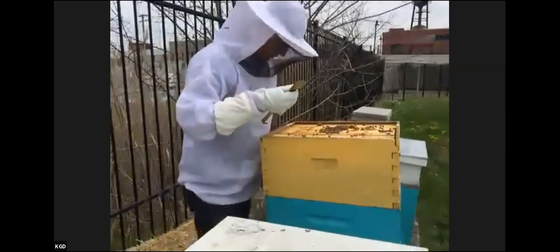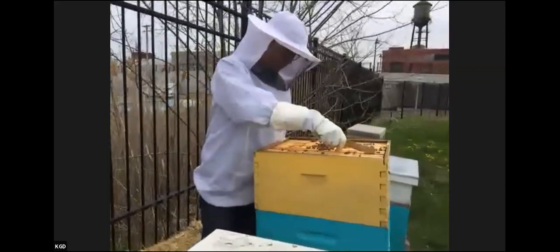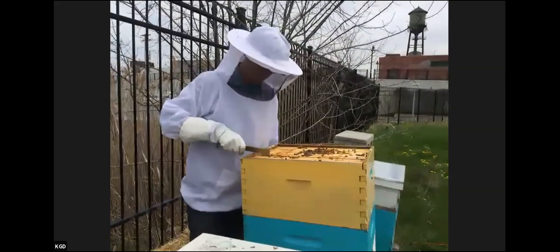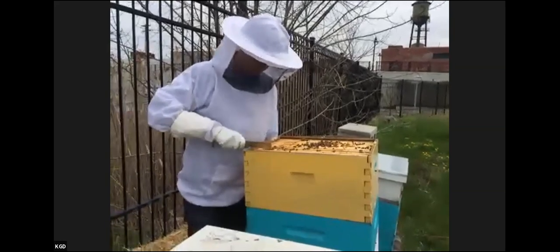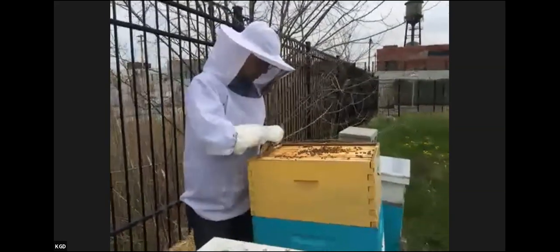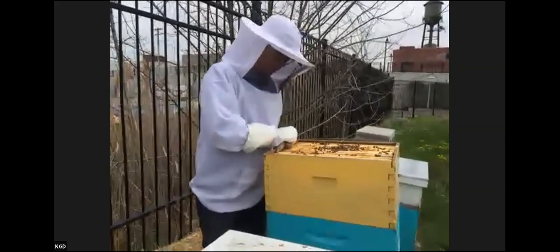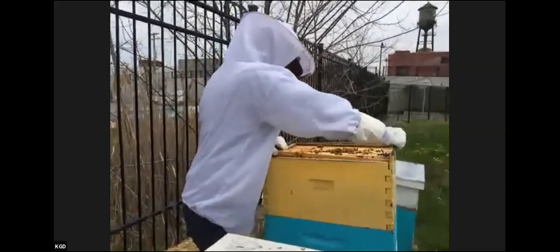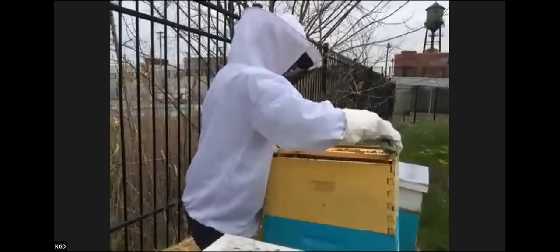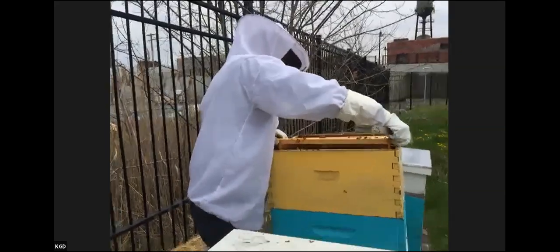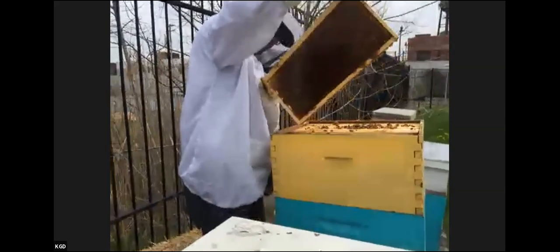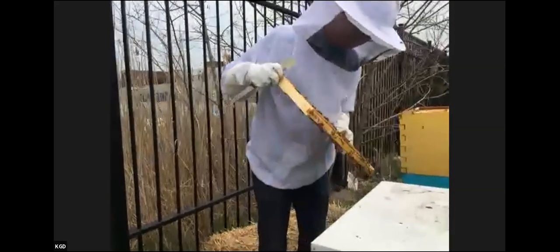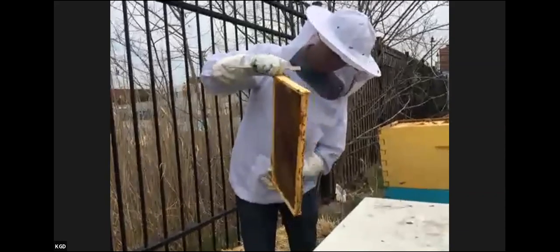And then Brenda is saying she has one super with frames out per hive. The top one is empty. Should she add another one? What's the question again? She says she has one super that has frames out per hive, so basically her top one is empty. Should she add another? It's got 9 frames. Let me know, Brenda. You're going to have to add on to that question.